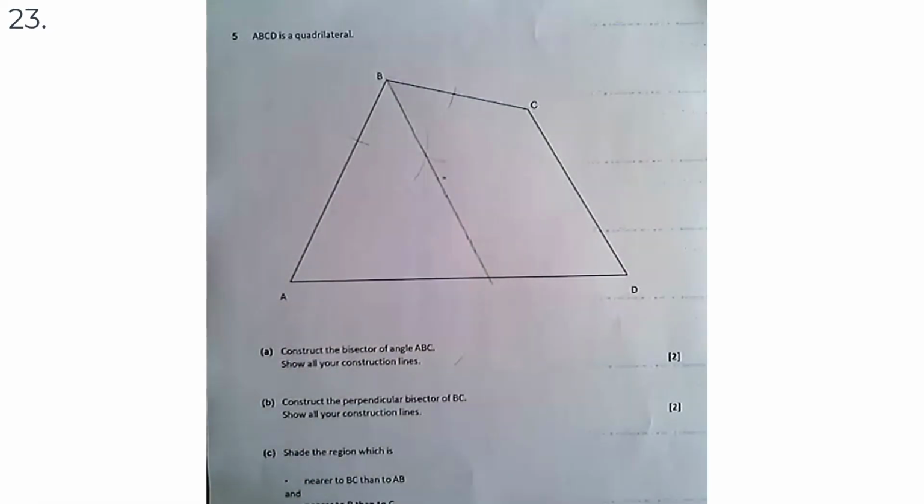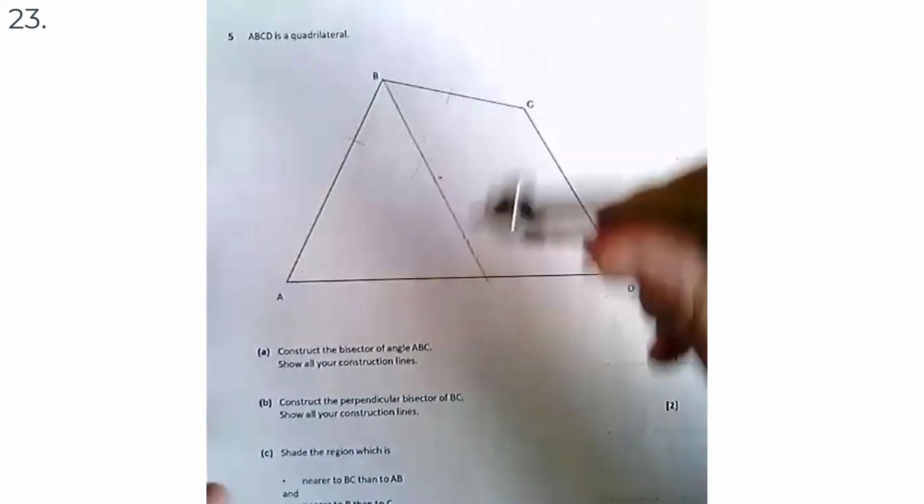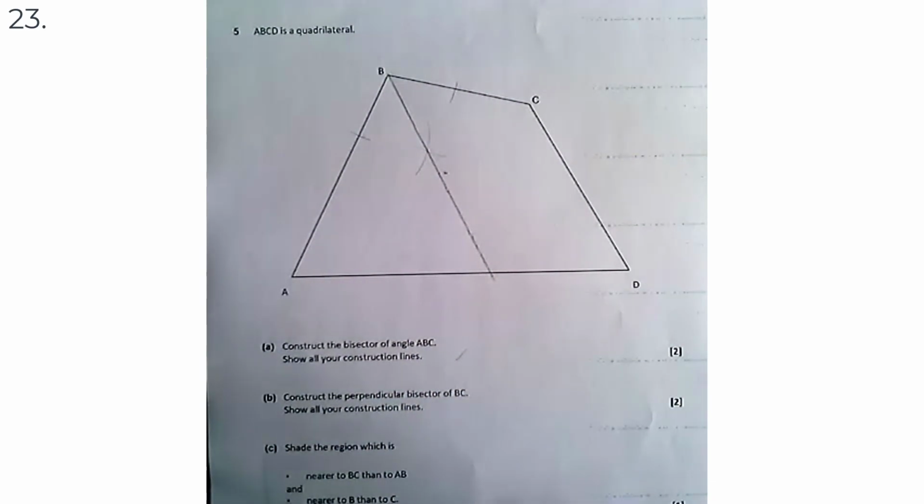Okay. So part B says construct the perpendicular bisector of BC and show your construction lines. So here's BC. Again, it doesn't matter how wide we set our aperture, it just needs to be a little bit beyond halfway. That's optimal.